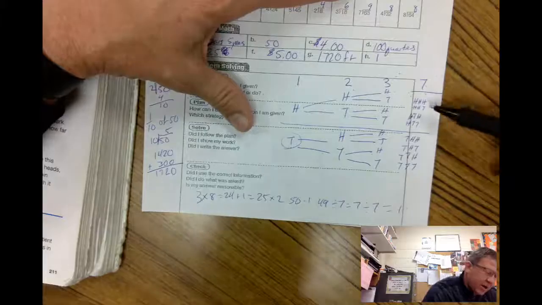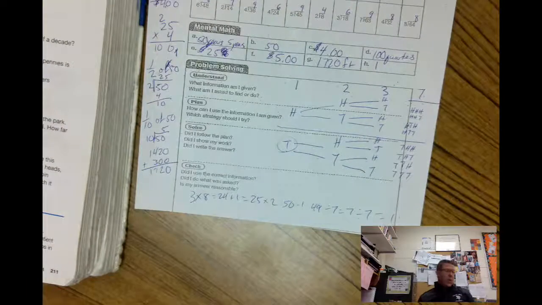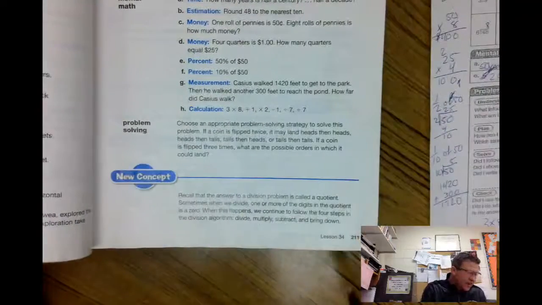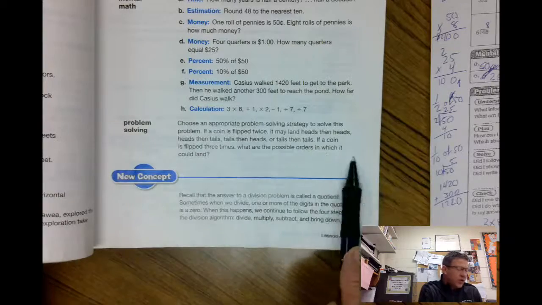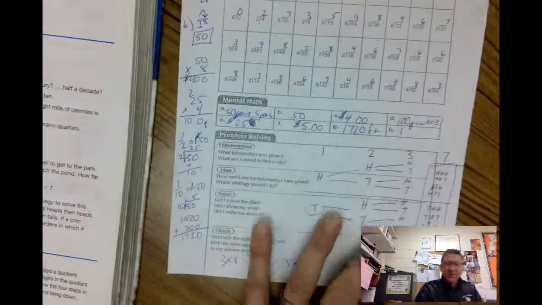Let's see if we answered our question now. If a coin is flipped 3 times, what are the possible orders in which it could land? Here are all the possible orders it could land. Now some kids are like, what does that mean, Mr. Bauer? So I brought 3 pennies today because I'm loaded. I got lots of pennies in my life. Okay, 3 of them. I'm going to throw these down.